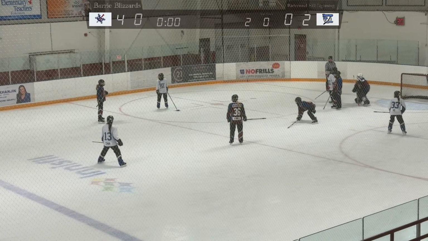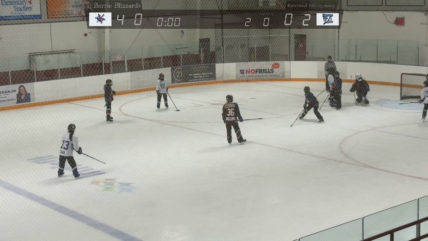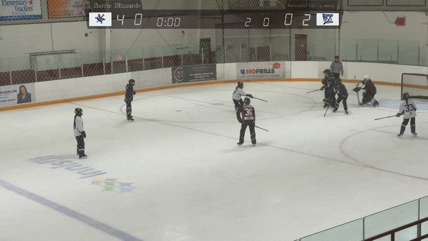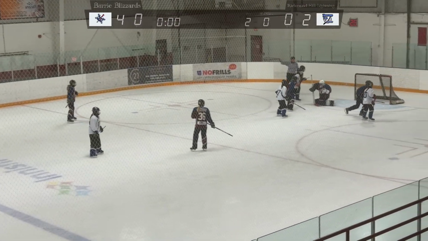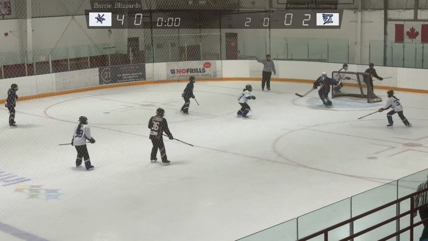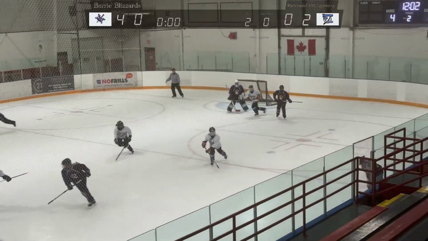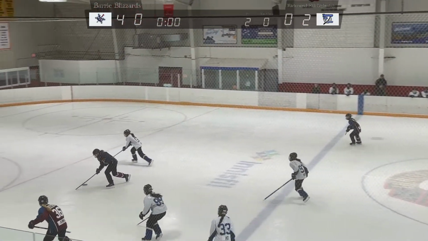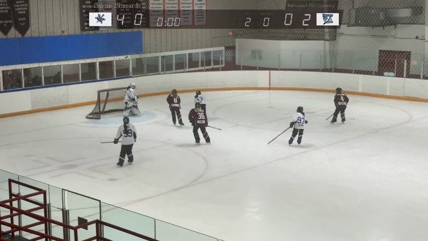12:10 left in the game. Barrie currently with a 2-goal lead. Richmond Hill's got a screenshot here. Emma with a nice save. And she just seen it through. Throws a long pass to the close side boards. Picked up there by Cassidy, finding Kelsey. Kelsey looked for Ella, just off and missed it.